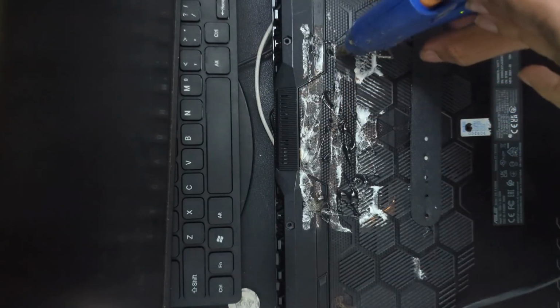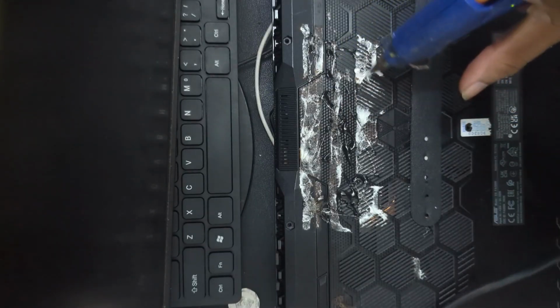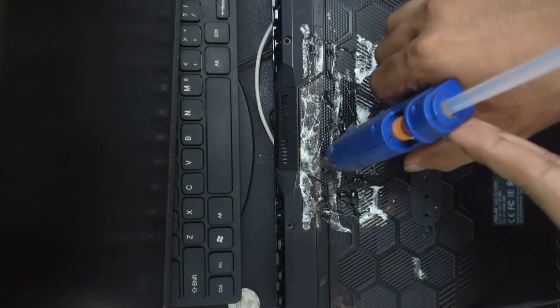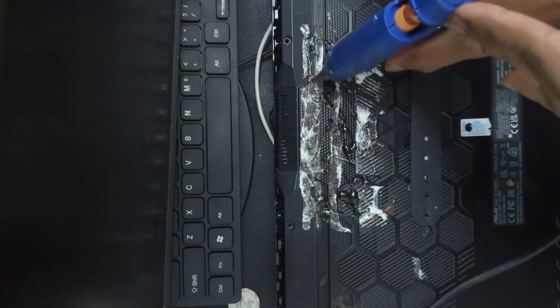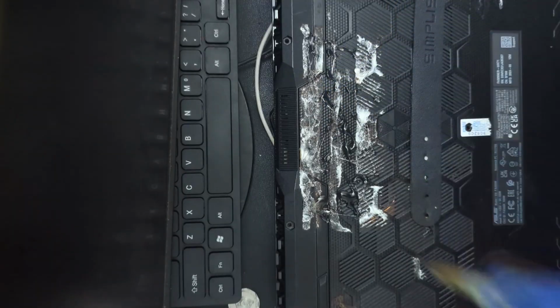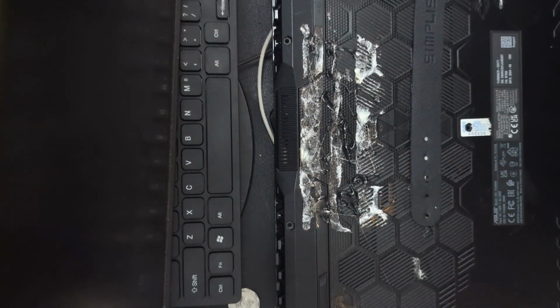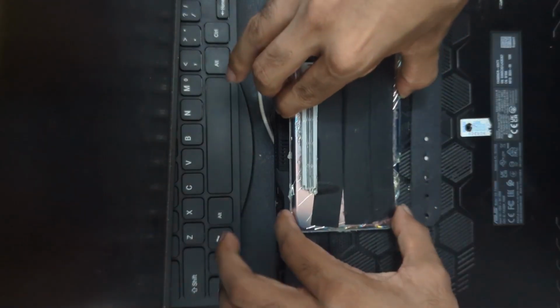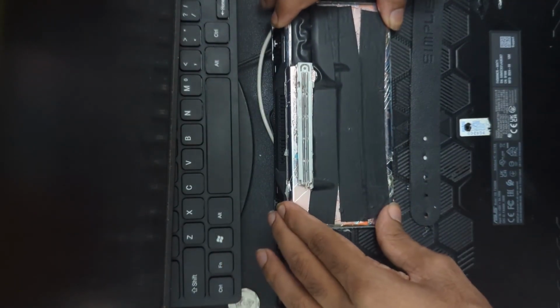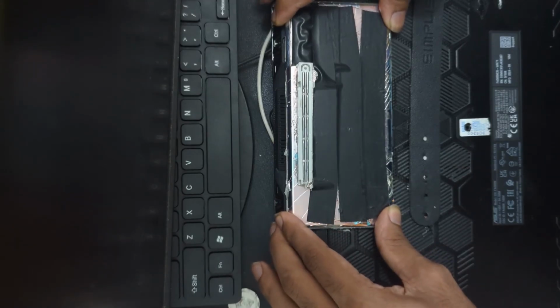You don't need any other adhesive, you just need some of this stuff, and it will properly glue this unit in place, bro. Nice, look at that. Perfectly aligned, dude.